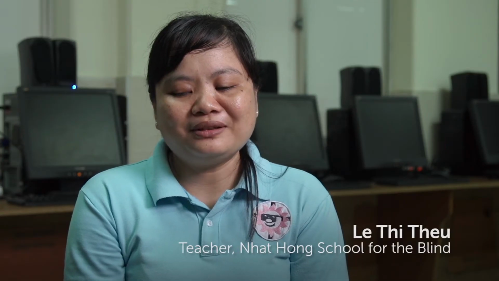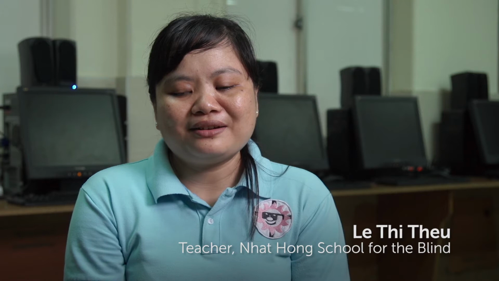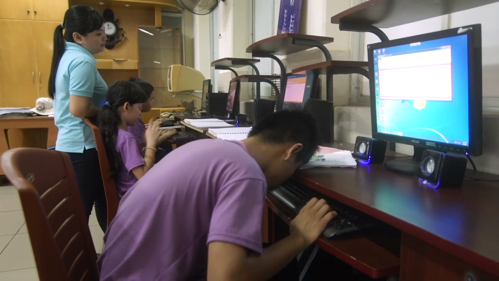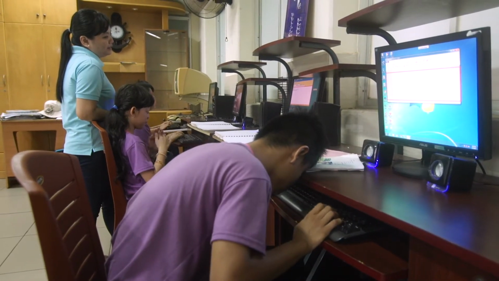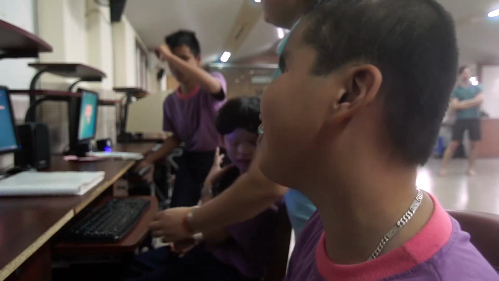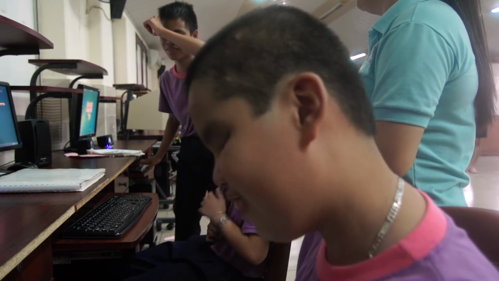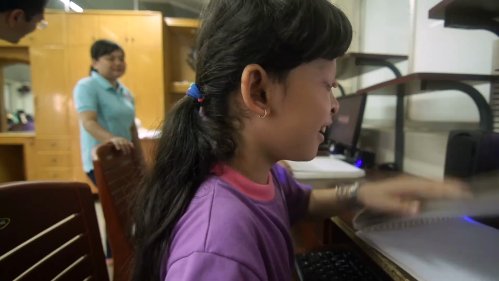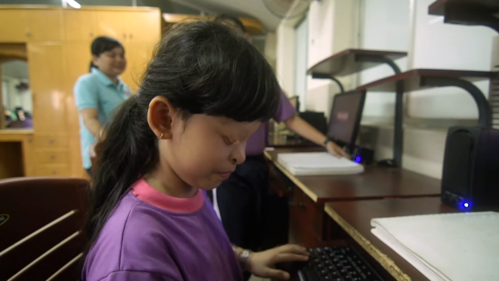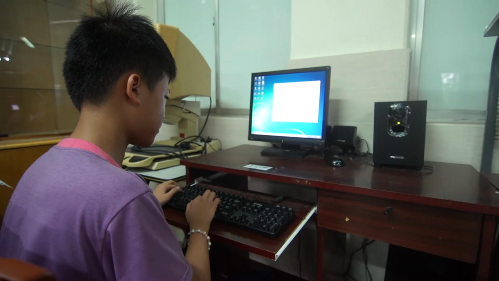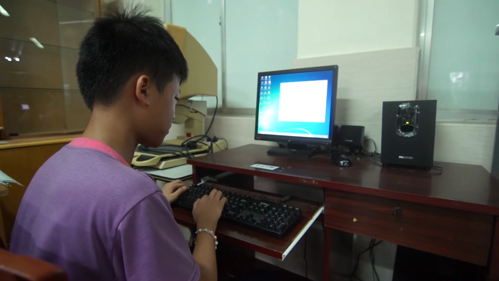I think the future of visually impaired people will be better because at the moment a lot of companies have hired visually impaired people. So in my opinion, in the future, visually impaired people will have a better chance to find a job than before. Later, when I grow up, I can work as a typist to earn money for my life.